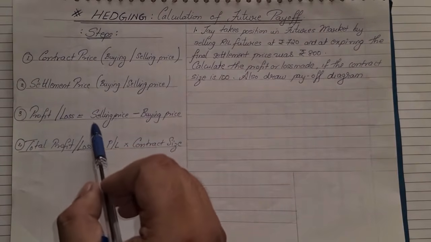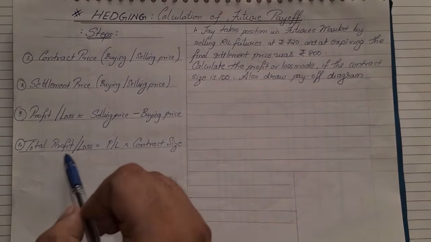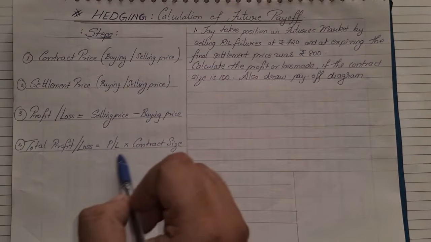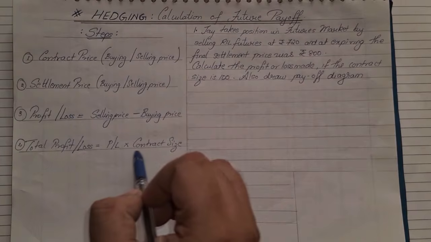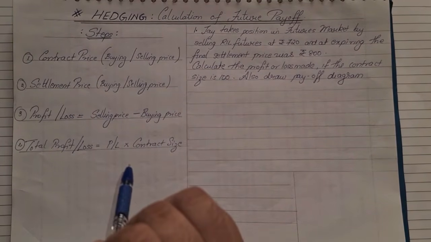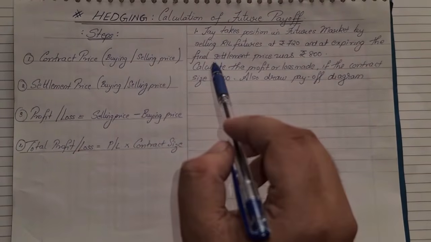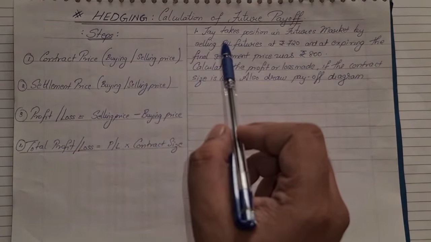Third is profit and loss is equal to selling price minus buying price. And lastly, the total profit and loss will be nothing but the profit or loss that we have got from step number 3 into the contract size. So 4 steps we need to follow very carefully. Now based on the steps, we will start with the very first problem sum. We'll read out the question first.